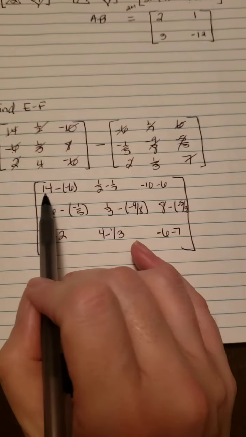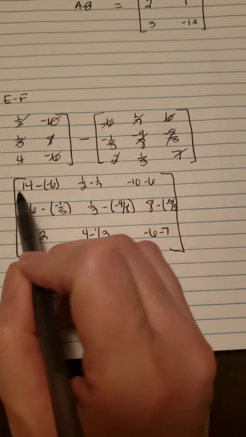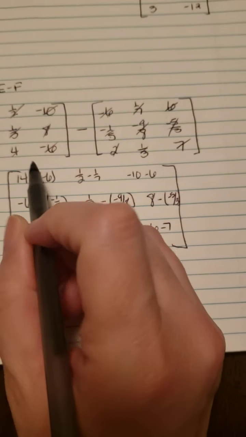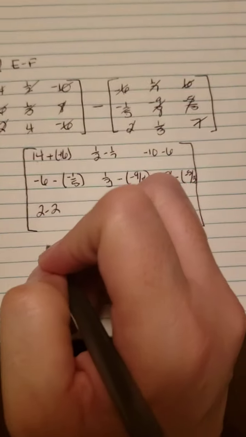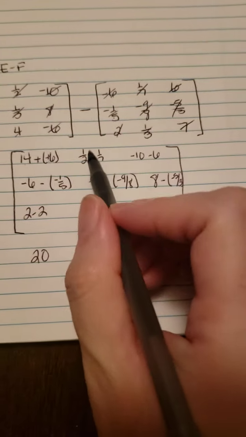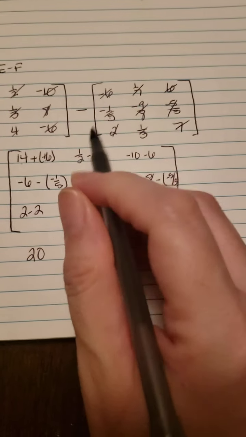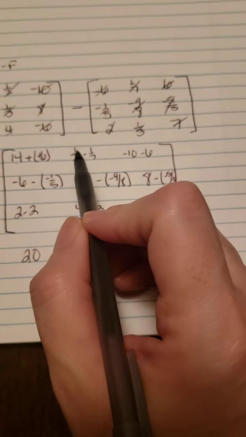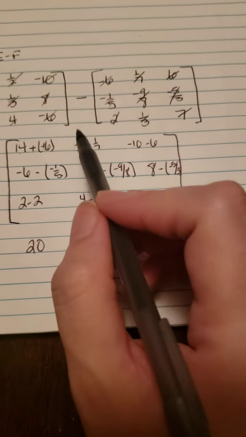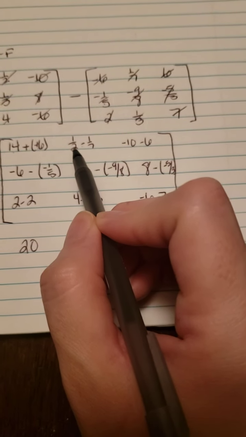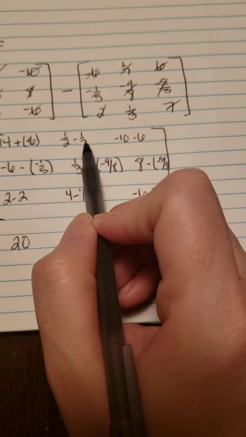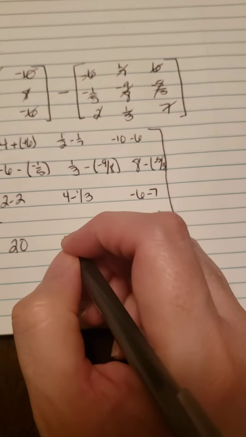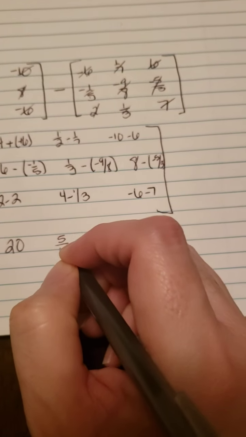So now I'm going to do my subtraction. So 14 minus negative 6, that's like 14 plus positive 6. So that gives me 20. 1/2 minus 1/7. So I need to change these to something with a common denominator. So I'm going to turn this into 7/14 and this into 2/14. So that gives me 5/14.